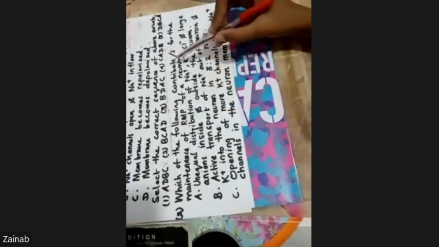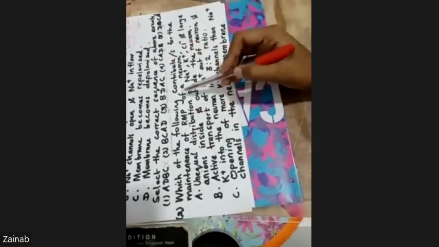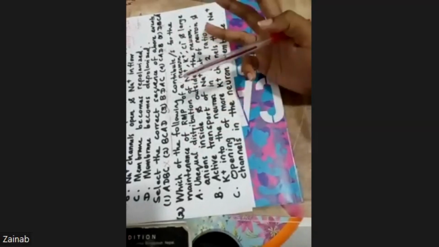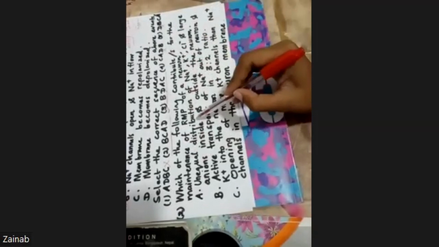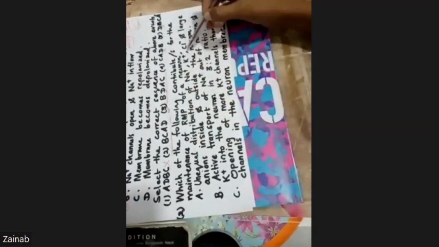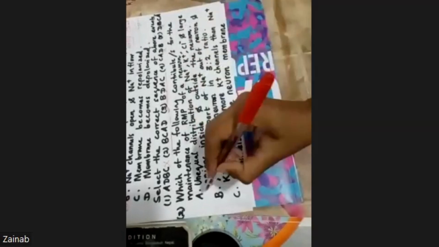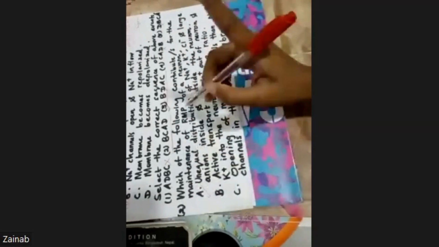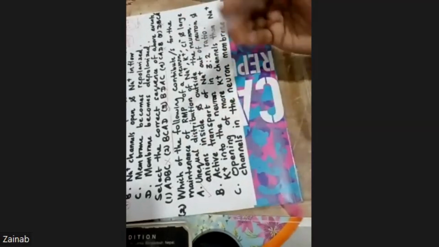Which of the following contributes to the maintenance of the resting membrane potential of a neuron? We studied three things for the maintenance of the resting membrane potential of a neuron. So, unequal distributions of sodium, potassium, calcium, and large anions inside and outside of the neuron. Yes, this is the first one we discussed: unequal distributions of ions inside and outside.